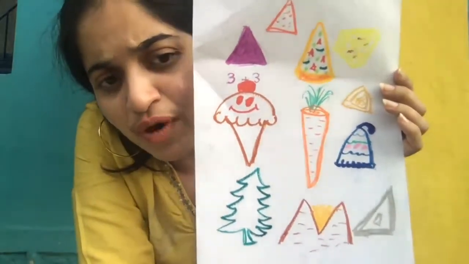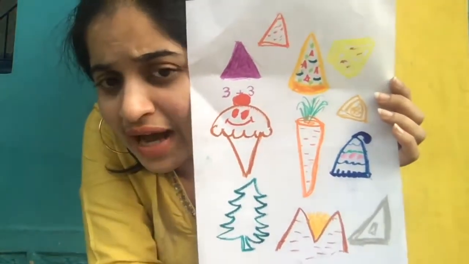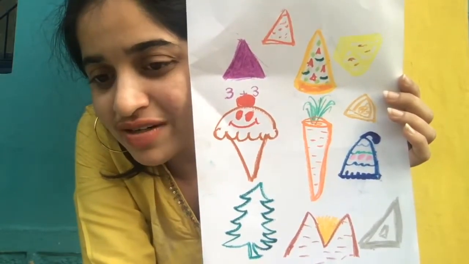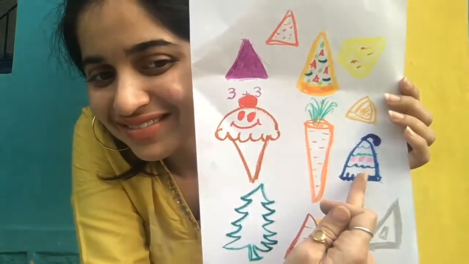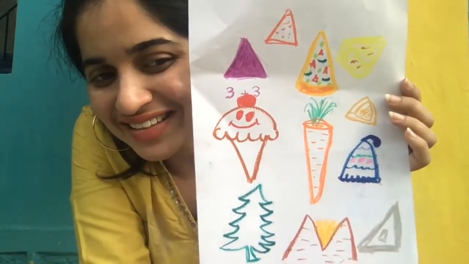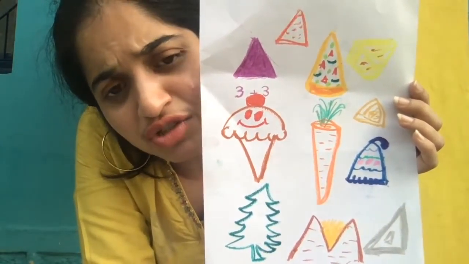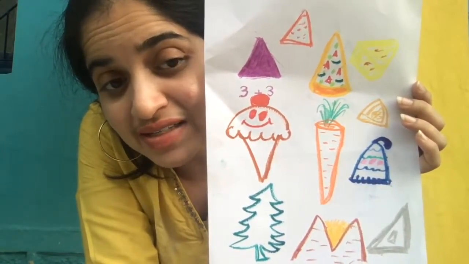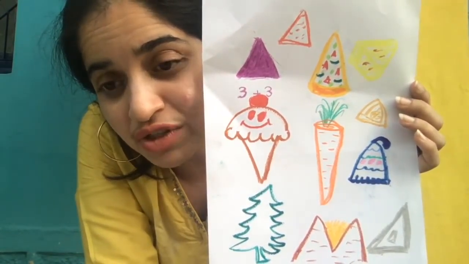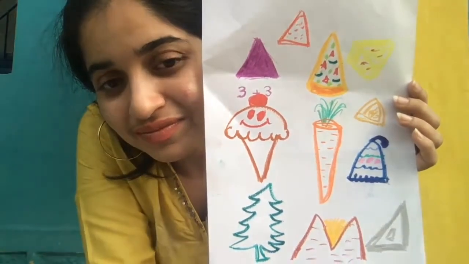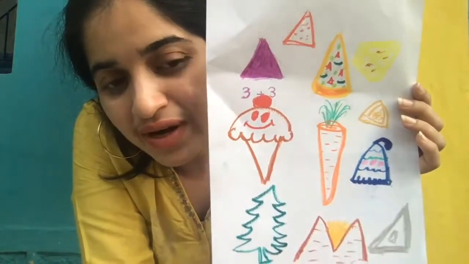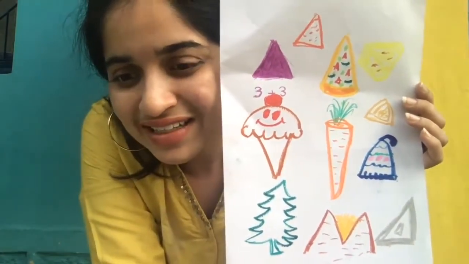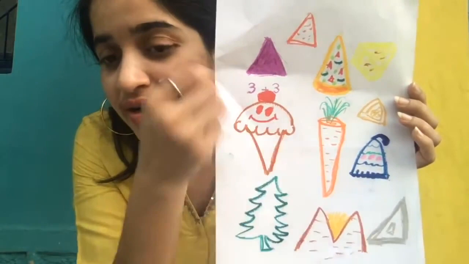Now, children, can you point out a woolen hat or a woolen cap? Where is the woolen cap, children? This one over here. Good. Now, can you point out a cone ice cream? Where is the cone ice cream, children? This one. Very good. Children, now can you point out a set square?